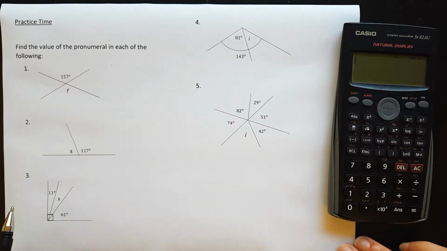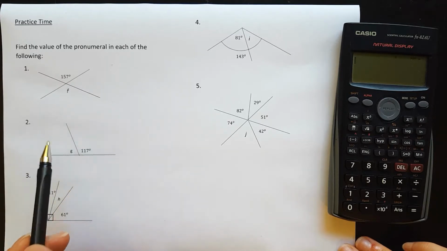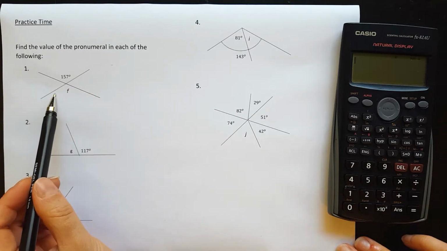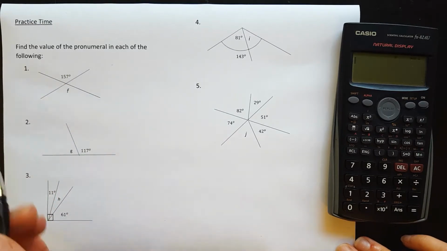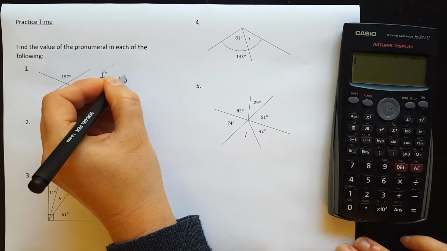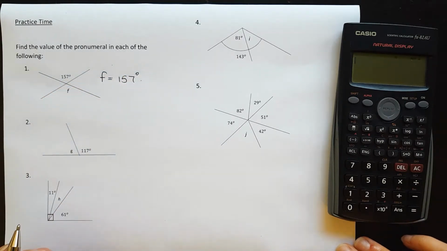So here are 5 questions. Pause the video, see if you can find the value of the pronumeral in each of these, and then restart to see the answer. For question 1, these are vertically opposite angles, and that means that F is going to be equal to 157 degrees.